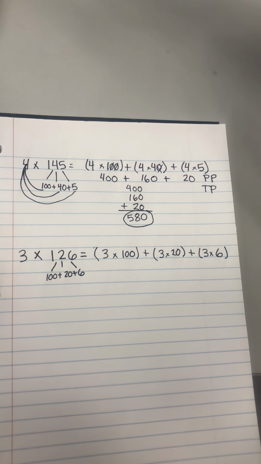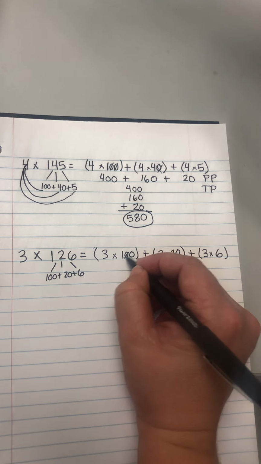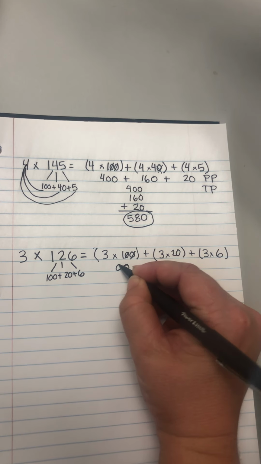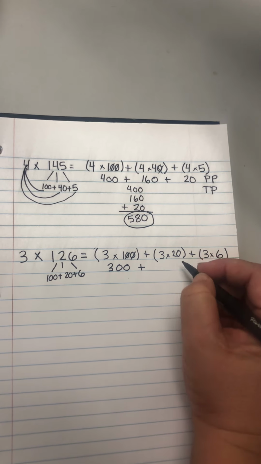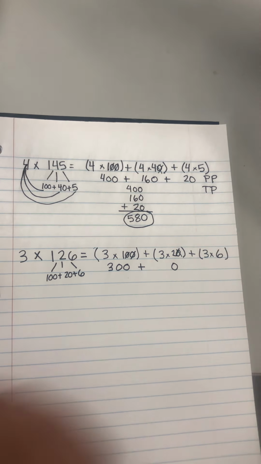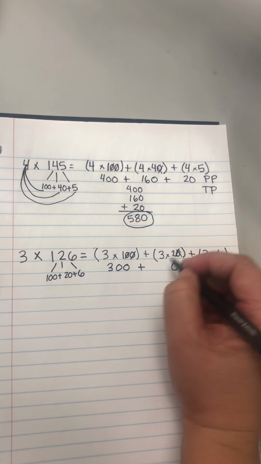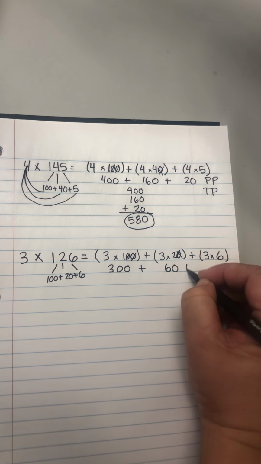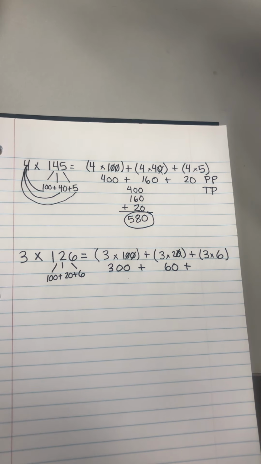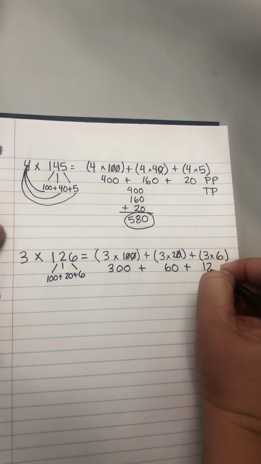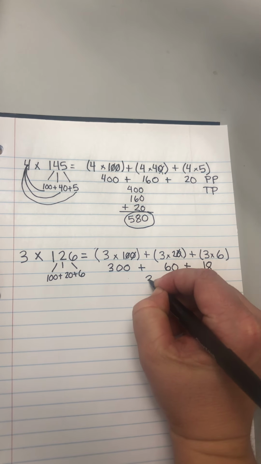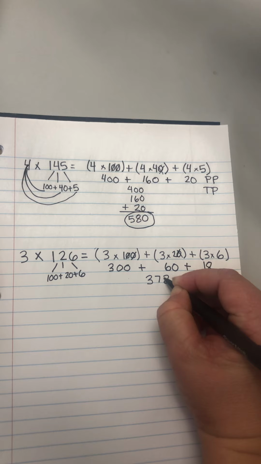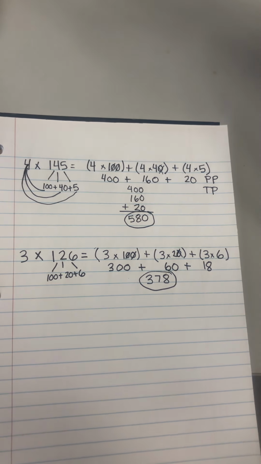Uh-huh. And then you multiply 3 times 100. Bring down my 2 zeros. 3 times 1 is 3. Plus, bring down my 1 0. 3 times 2 is 6. And 3 times 6, 18. You do? 378. Right? 378. Yeah, that was my answer.